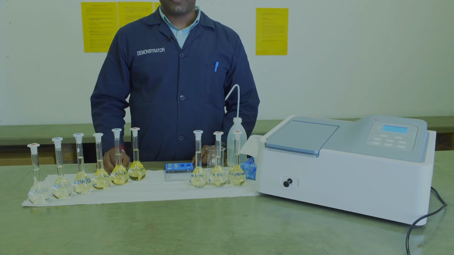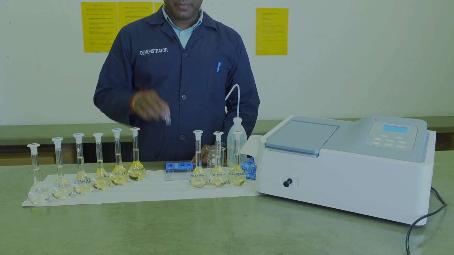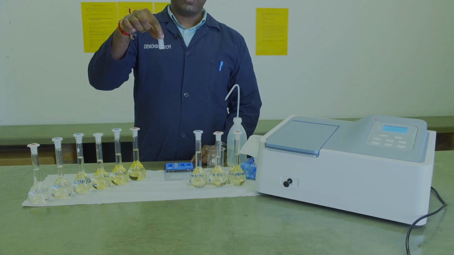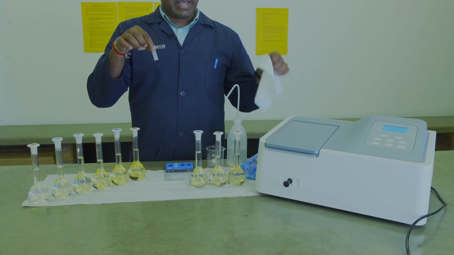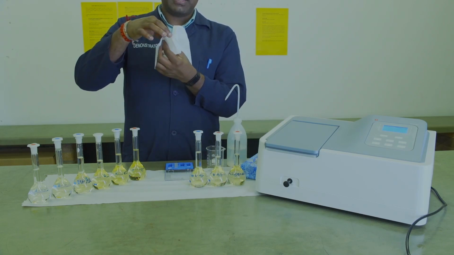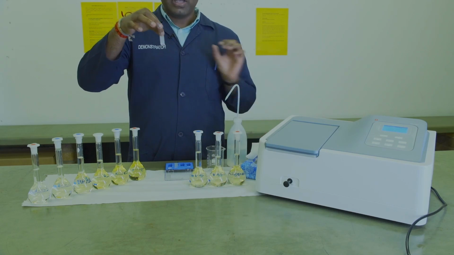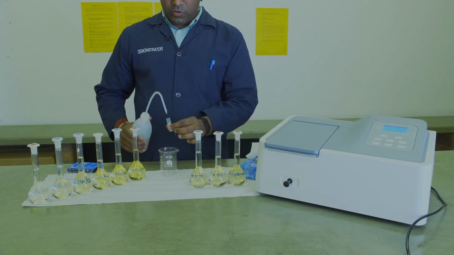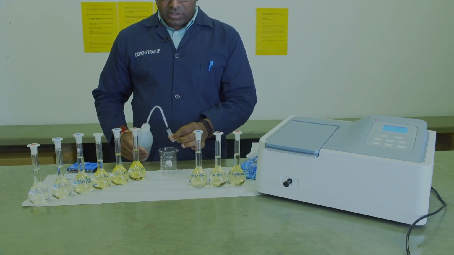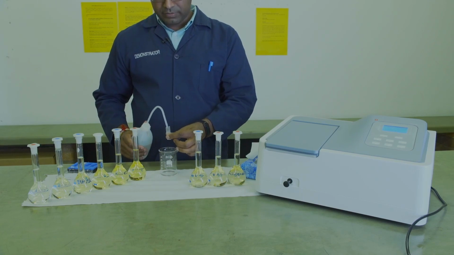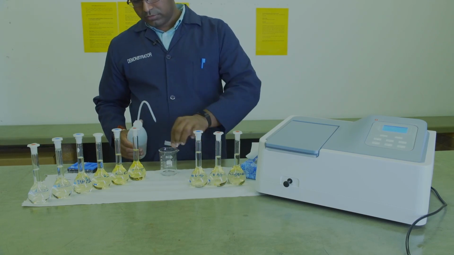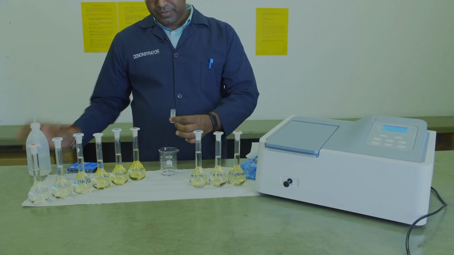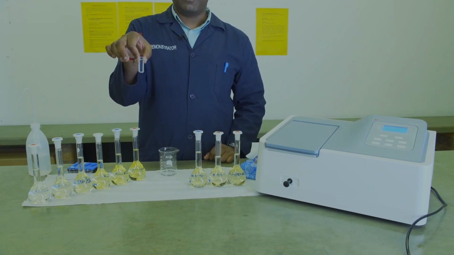Once your solutions have stood for 30 minutes, you will obtain a cuvette. The cuvette has 2 sides, a frosted side and a clear side. You will only hold the cuvette on the frosted side. You will take a piece of tissue and wipe down the clear side to remove any fingerprints or dust. Thereafter, you will take a clean beaker and your distilled or deionized water and rinse out the cuvette 2 times. The third time, you will fill the cuvette up to nearly full.